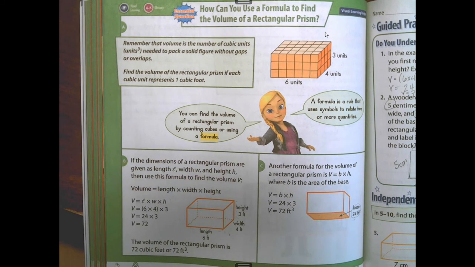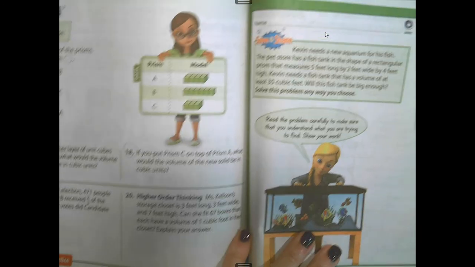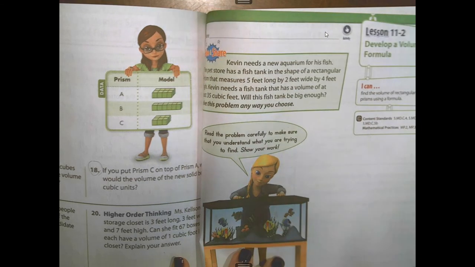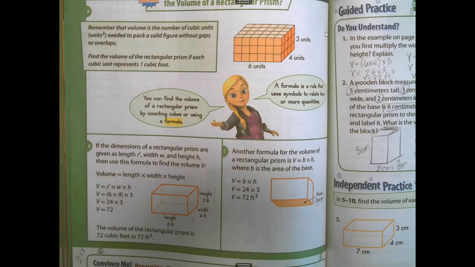All right, you guys are going to have a practice buddy to work on. I'm just going to remind you, you need to have a sheet of paper headed, lesson 11-2. You probably want to head it just like it is on page 461. I think it says develop a volume formula. You can write that you're doing the practice buddy and work out the problems. We are not speeding through this to get problems done and without concern for accuracy. We want to make sure we understand the concepts that we're learning in math.